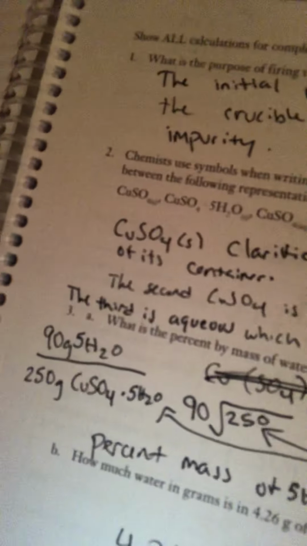So for this example in the pre-lab, it says: what is the percent of mass of water in copper 2 sulfate pentahydrate? So you take everything from copper sulfate, add it all up, that would be 250 grams, and for water, the rule of thumb is 18 grams for each molecule, so you multiply that by 5 and you get 90. You can also set it up this way, where it's 90 grams of water over the copper sulfate pentahydrate, and that would get you 36%.